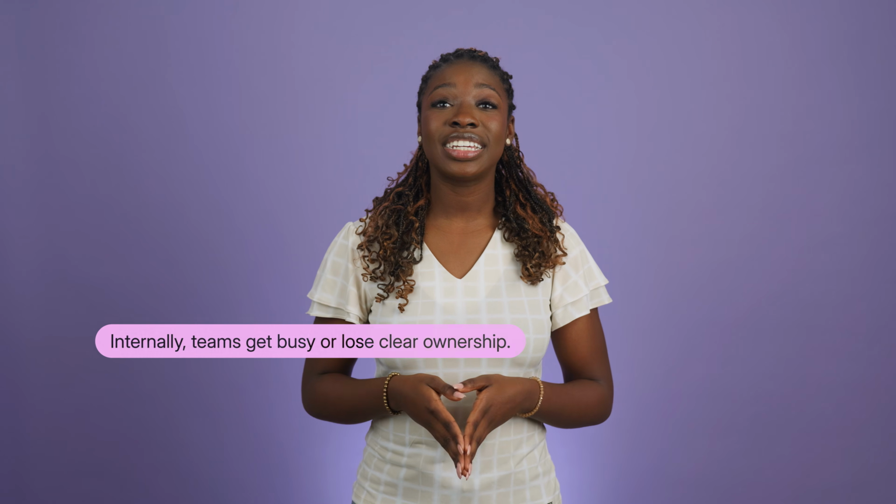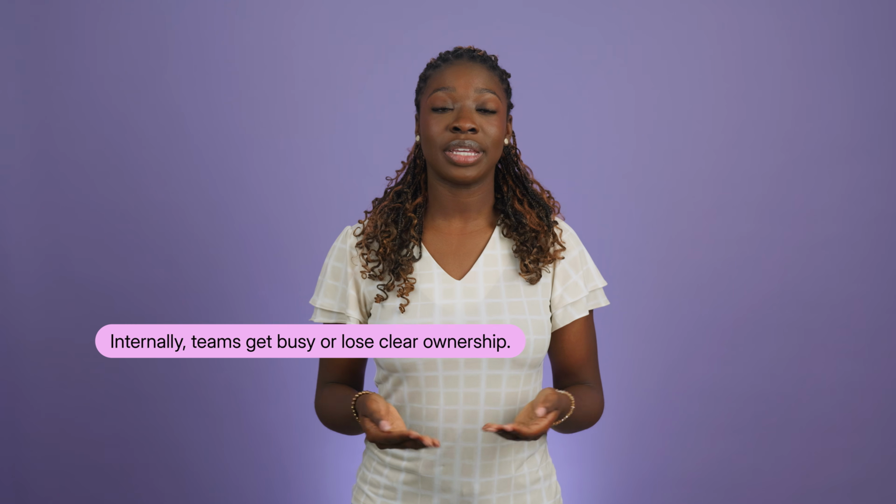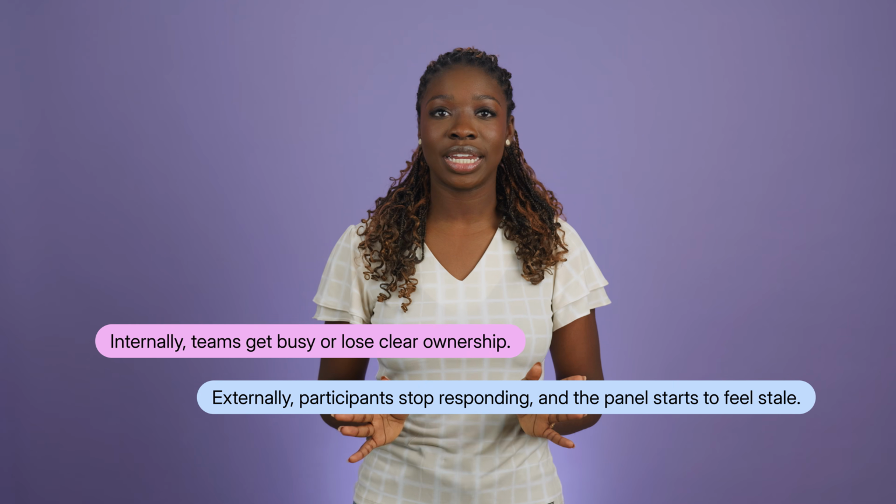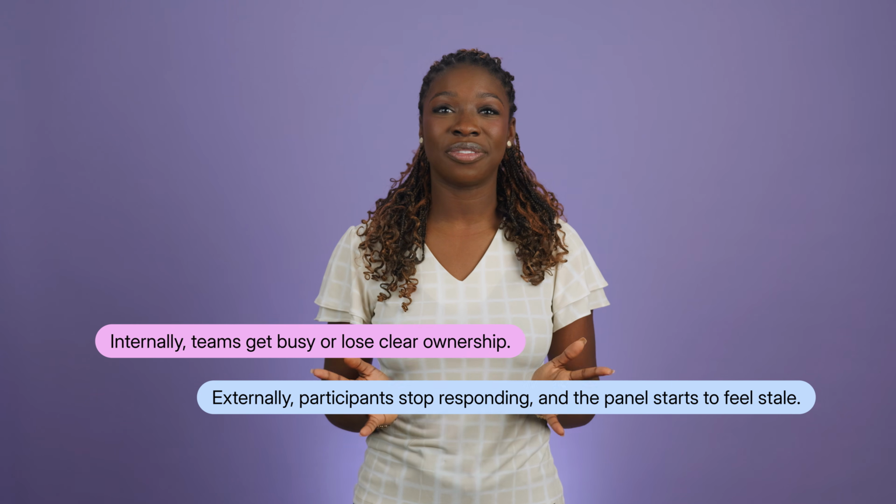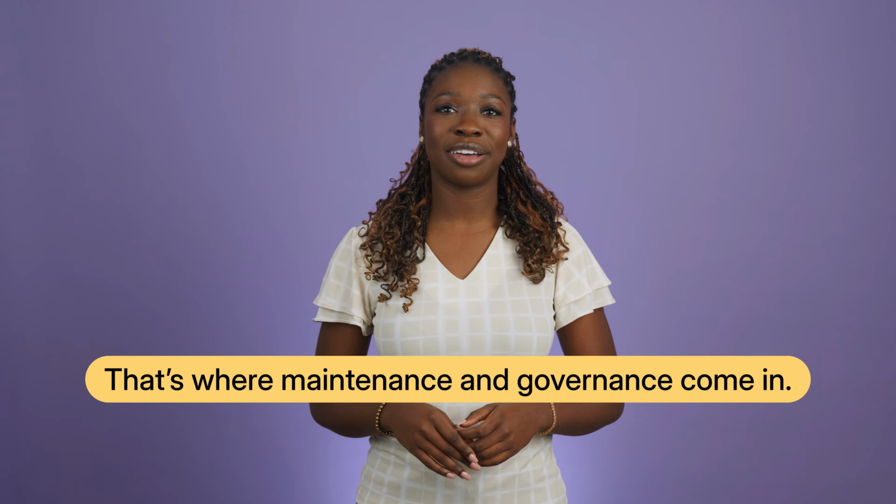Many teams build user panels with enthusiasm, but after the first few recruitment initiatives, that enthusiasm starts to fade. Internally, teams get busy or lose clear ownership. Externally, participants stop responding and the panel starts to feel stale. That's where maintenance and governance come in.